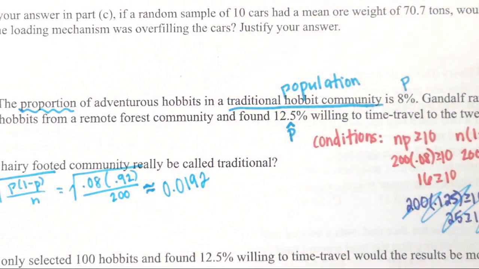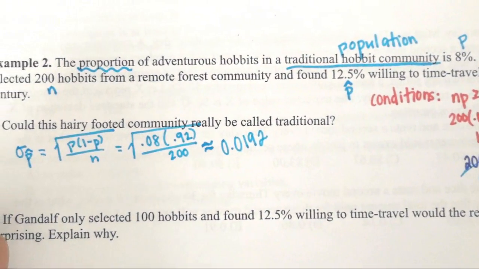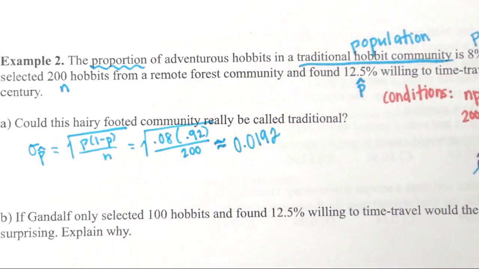Why can't they choose the same number? The same population number? You would think that, but that's half the problem in life. If they knew the true population, if this 8% was accurate for the entire population, and so therefore our hobbit community can be called traditional or whatever, if they knew that, then why are we doing this at all? If we knew the population, we would never be doing anything with any samples because we already know the answer. We already know the whole truth.